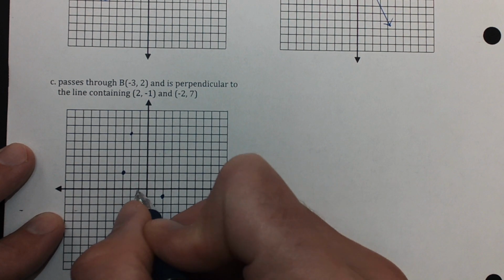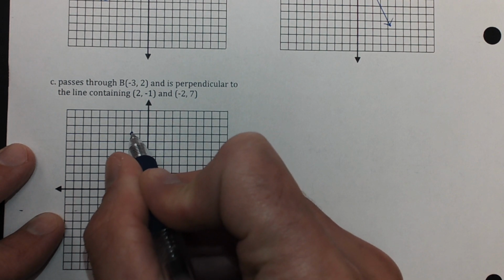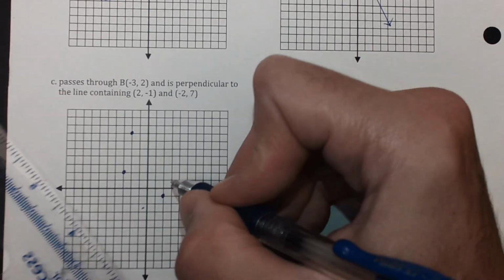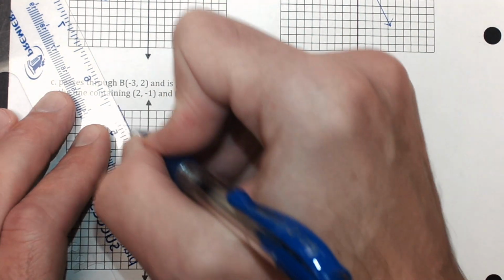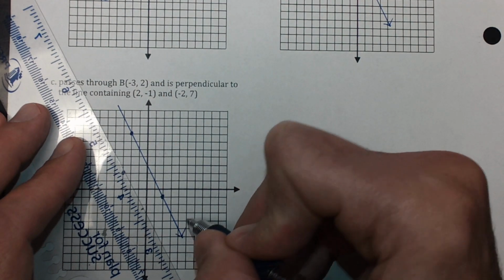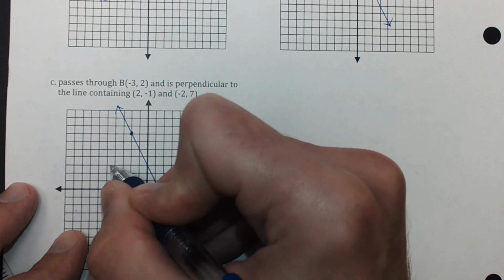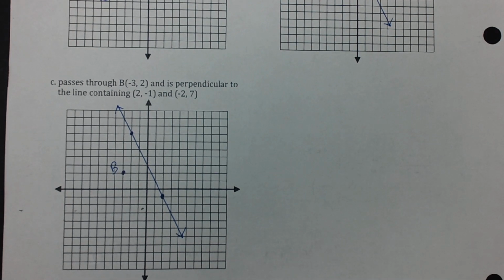Let me make sure I counted that right. 1, 2, 3, 4. Okay, so that's -2, 7. So it needs to be perpendicular to that line that just goes through those 2 points we just drew. And this is point B. It's going to go roughly there, so I'm going to put the B labeled there, out of the way.